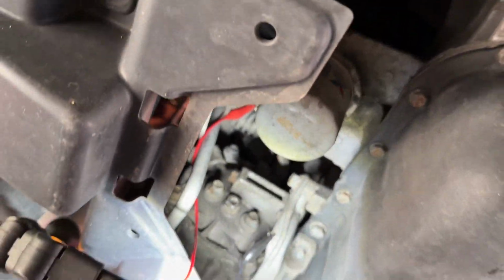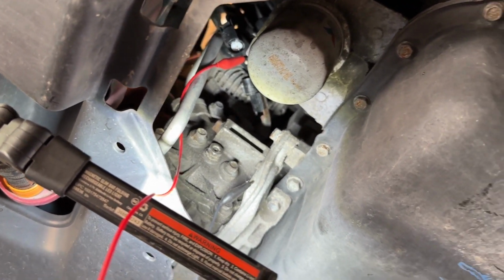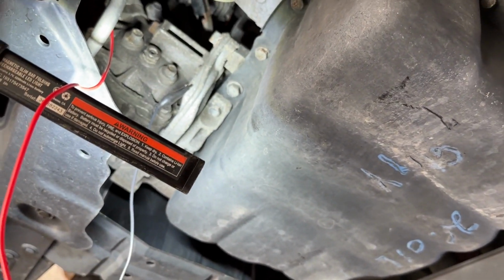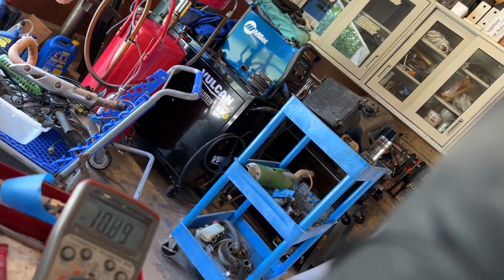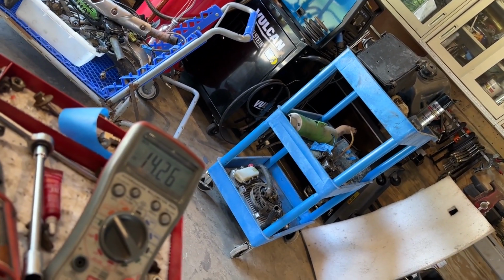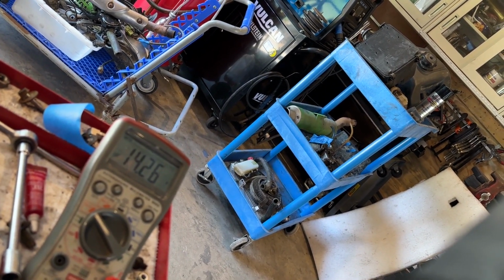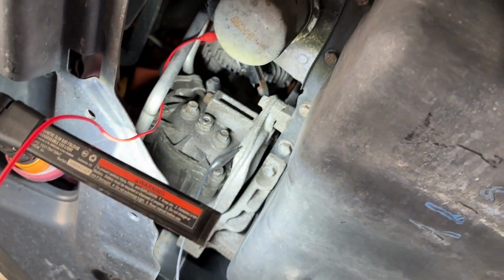I've got that probed with a pin. I'm hooked to the ground right there, just on the bracket. Got my multimeter. When I touch this pin, so we're getting power to our AC compressor. I'll plug it back in, and the compressor still has not kicked on. You see that clutch?